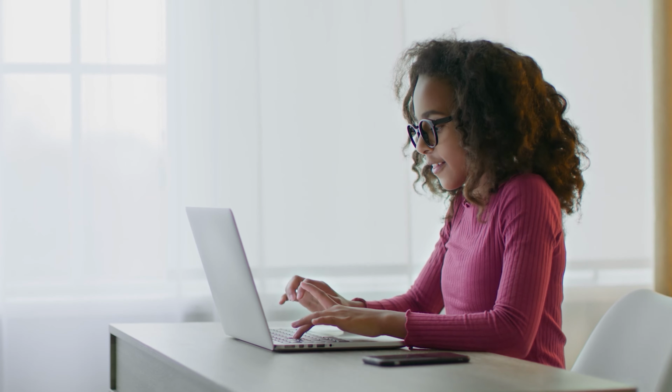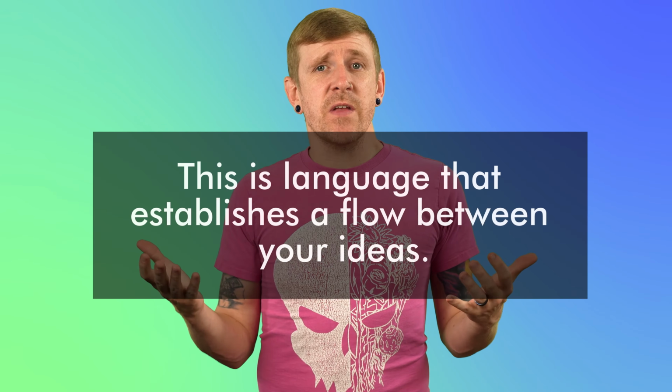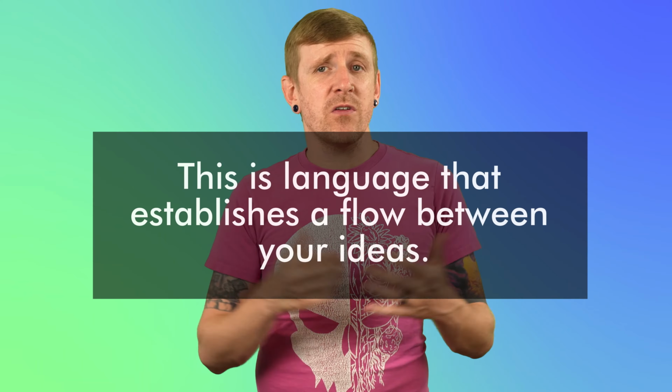Since we have the thesis, now let's brew up the topic sentences that will follow the line of reasoning exhibited throughout that statement. Every time you write a topic sentence, you want to make sure that it includes the following elements. The first is transitional language. This is just language that establishes a flow between your ideas.